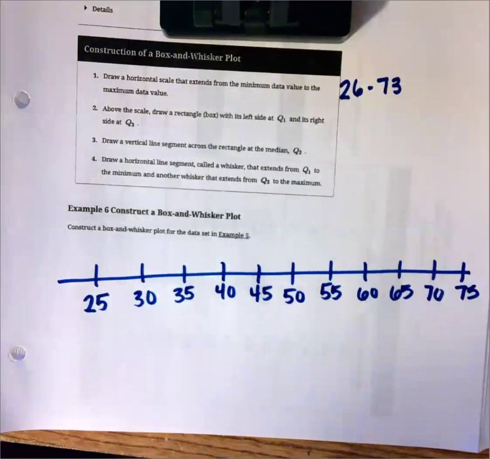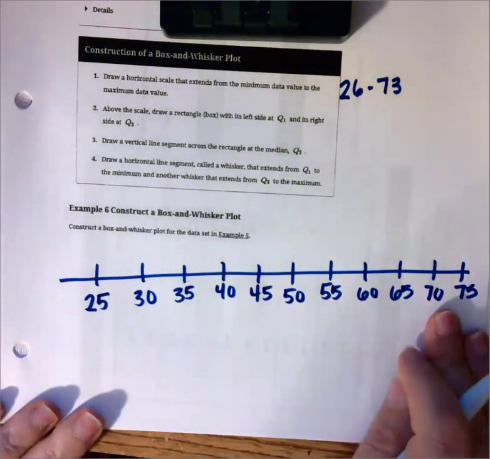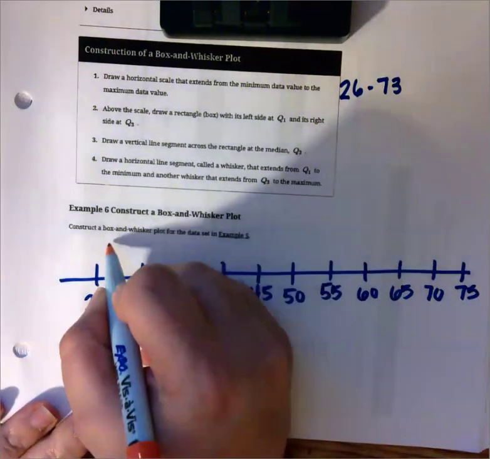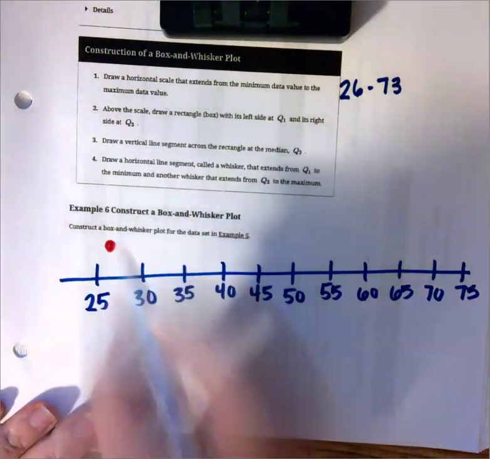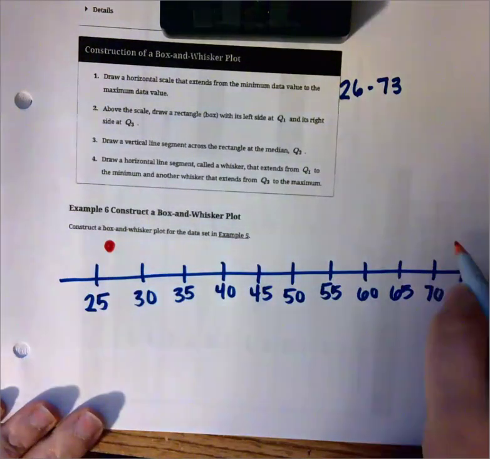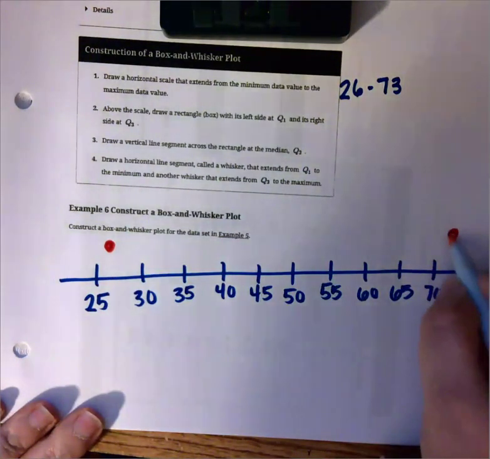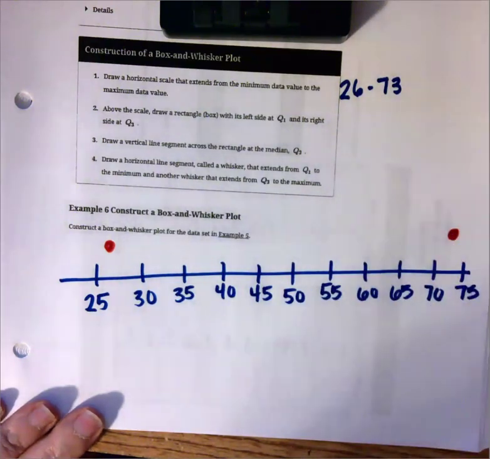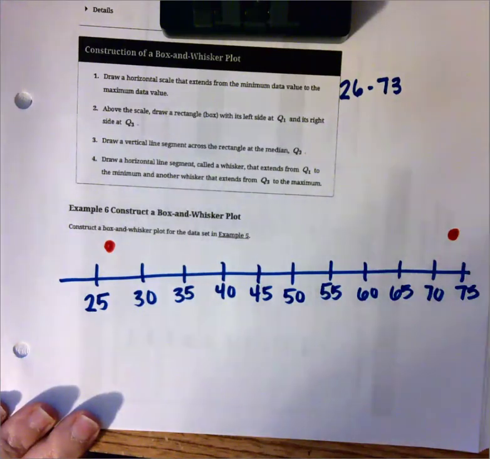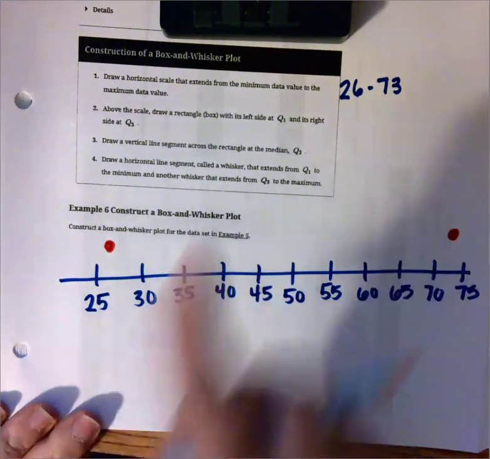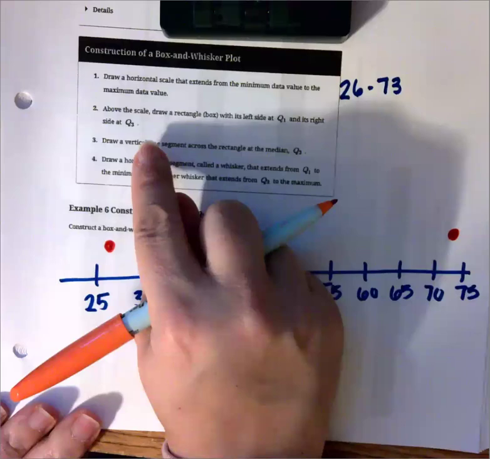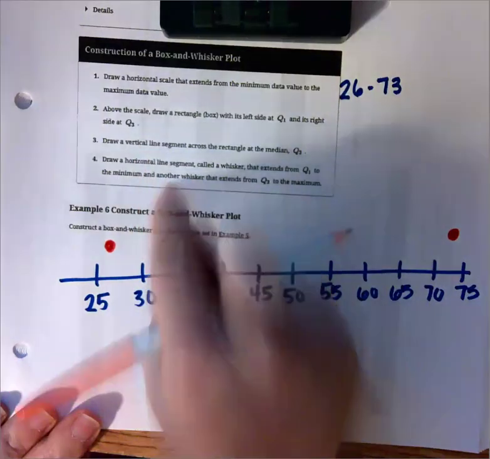Then we're going to start with our minimum and maximum value and put a dot above this line. So 26 would be about right here, and 73 would be about right here. Those are going to be our whiskers. And then we're going to draw straight lines at each of our quartile values. So at Q1, Q2, and Q3.